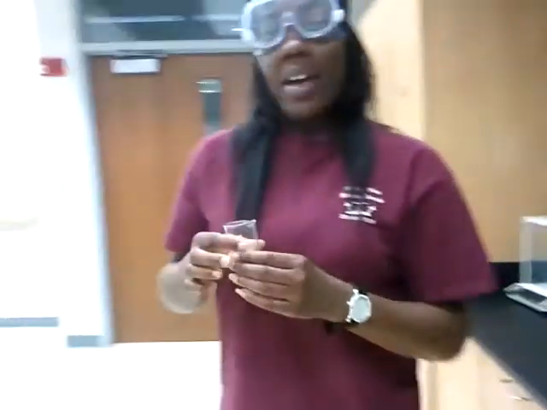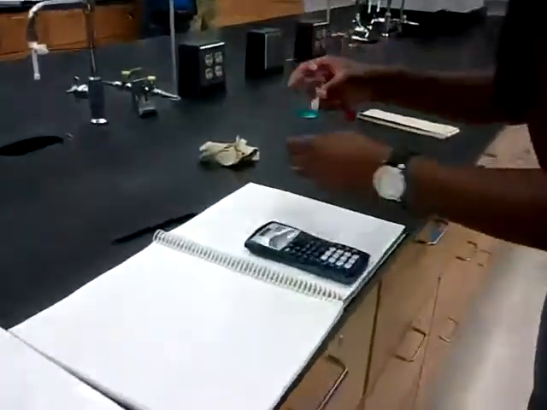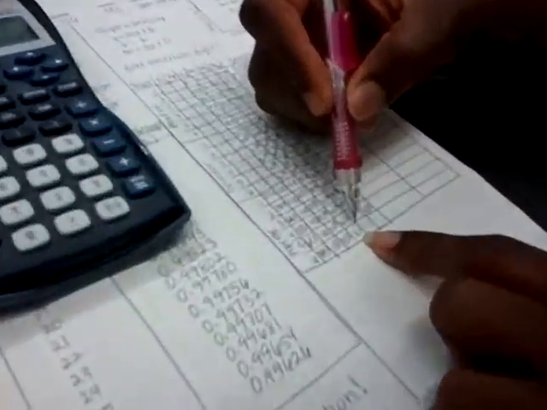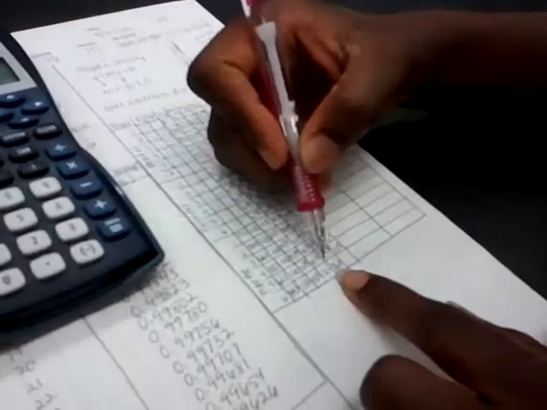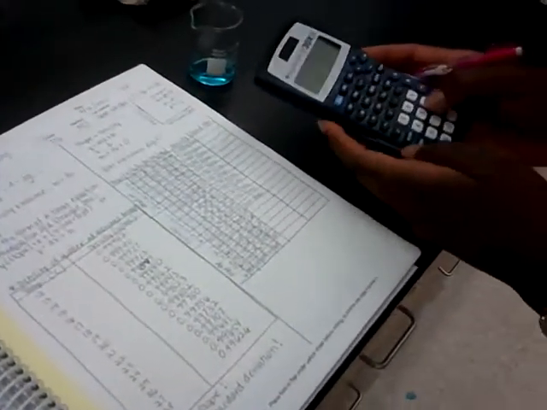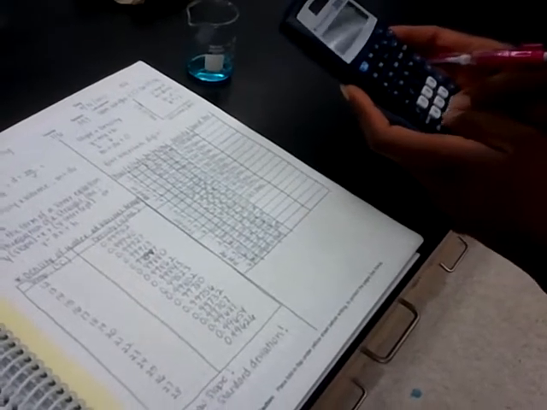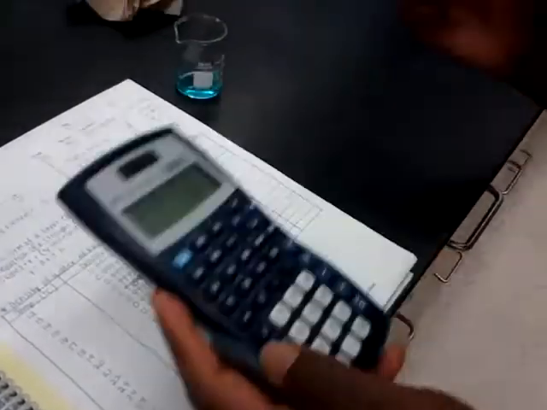Now let's go record our actual value. Alright. So like I said earlier, we got 31.12 as our initial mass. Now with our value we have 36.51. So we'll take the difference of those two so we can find our actual mass, which is 5.39.